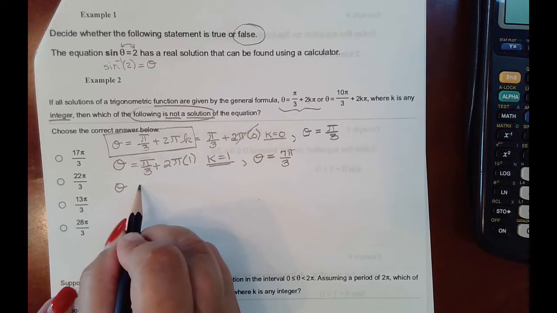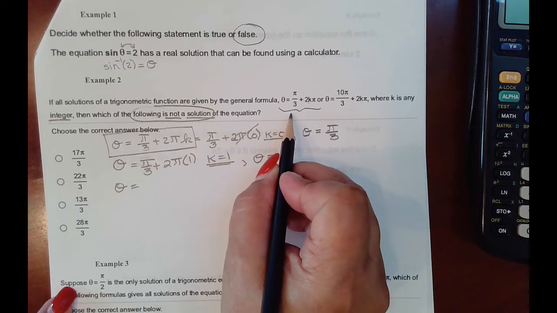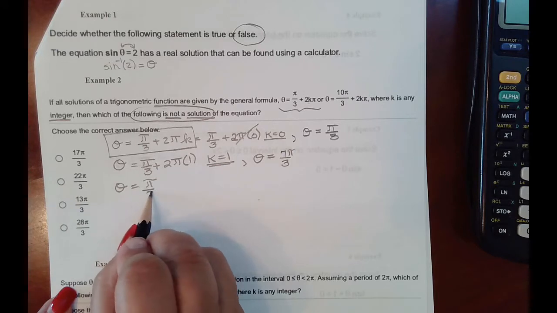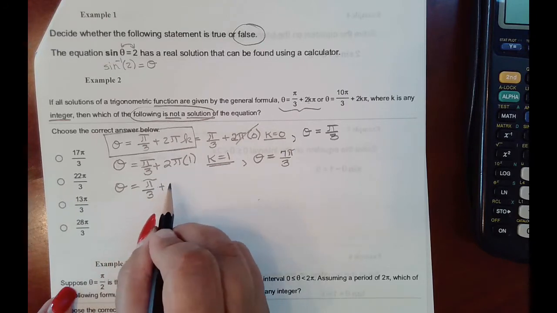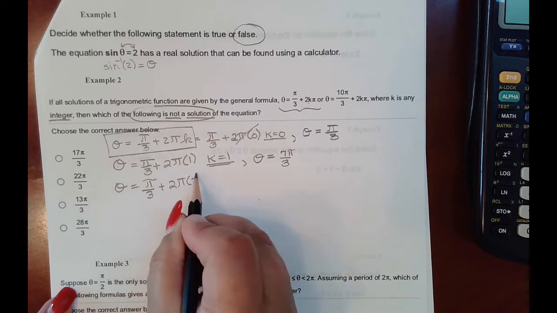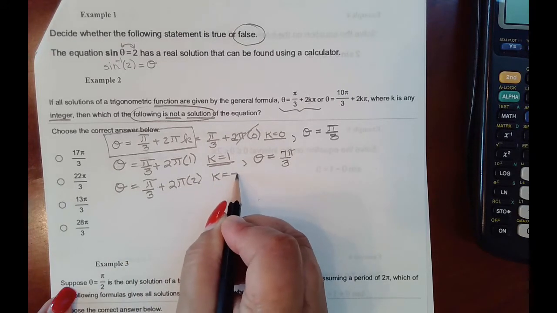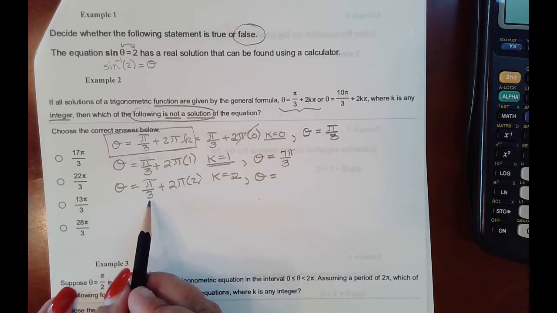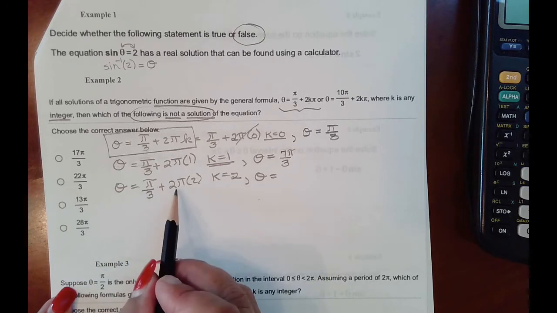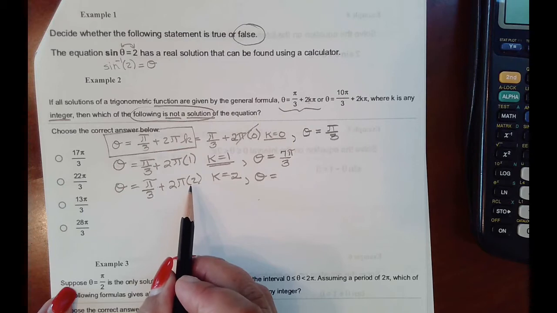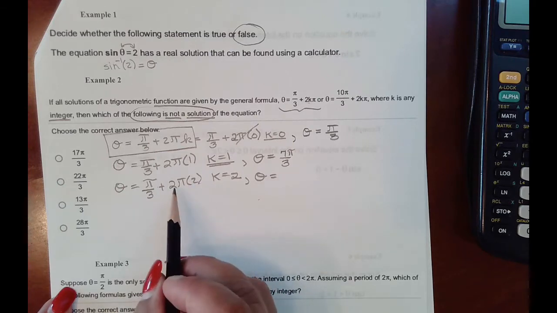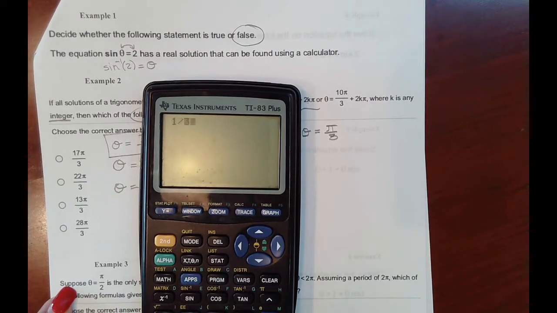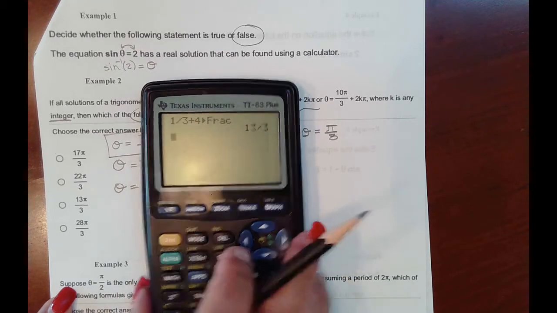Let's do another answer from this equation using this first equation right here, and then we'll get some solutions and see if we can rule out what is and what isn't a solution. So pi over 3, this time I'm going to let the k value be 2. That gives me a little help from the calculator. 1/3, that's the coefficient of this pi term, and then the coefficient of this term would be 2 times 2, 4. So 1/3 plus 4: 1 divided by 3 plus 4, math, enter, enter, 13/3.